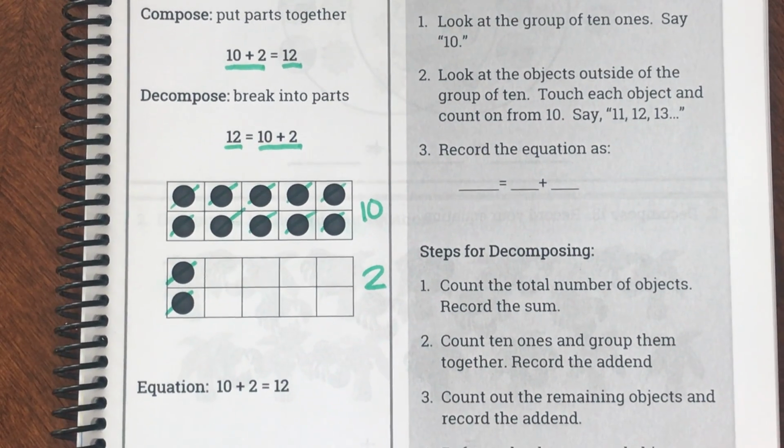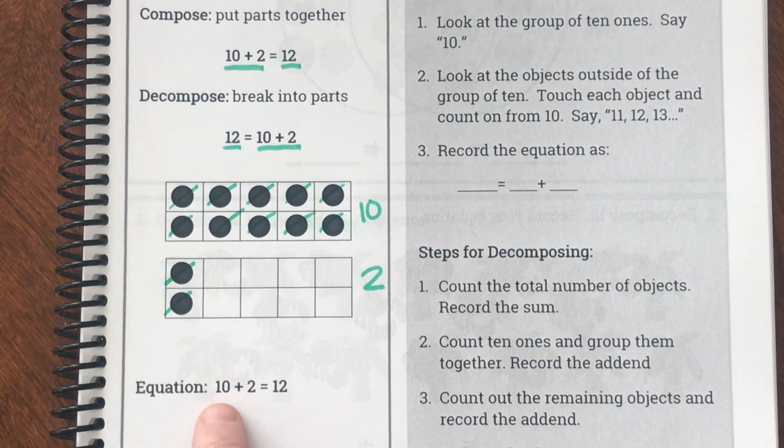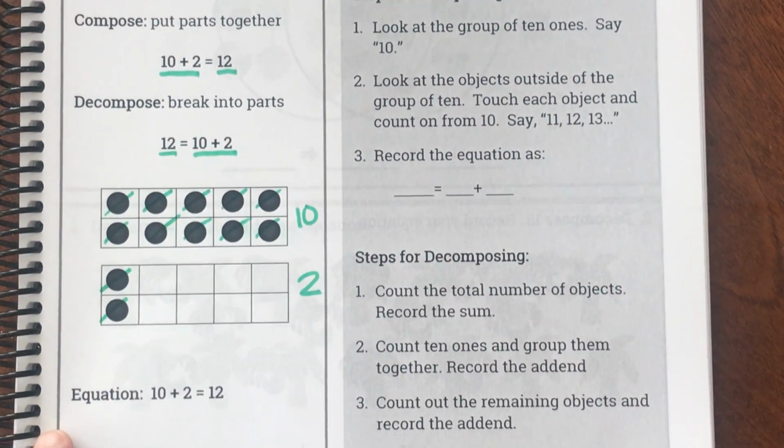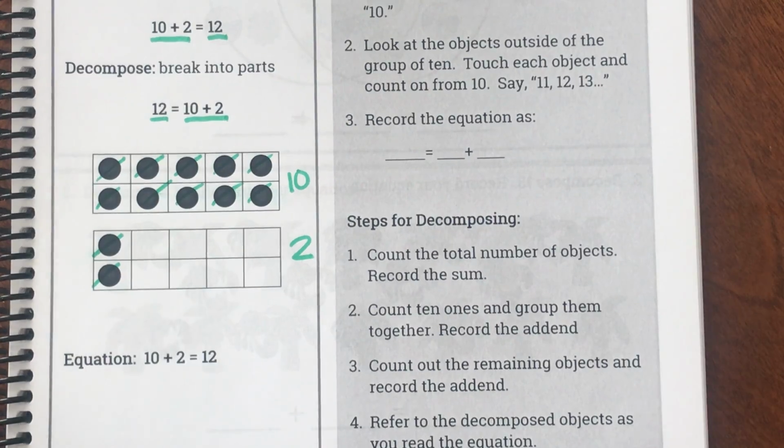And then they're reminding us what an equation looks like. An equation is what we call a number sentence. So 10 plus 2 equals 12 is a number sentence or an equation. This equal sign must be in all of your equations, boys and girls. Okay, friends, there's a lot of steps here. We're not going to read all those. We're just going to get started. So Miss Munoz is going to show you her first problem.